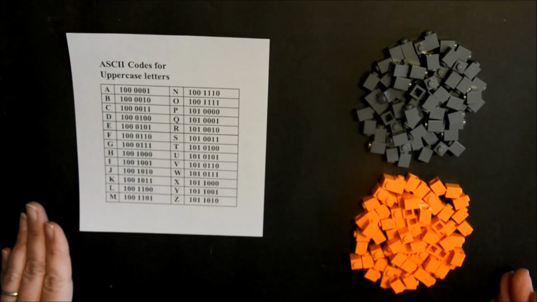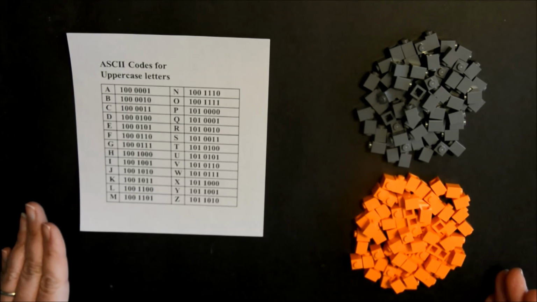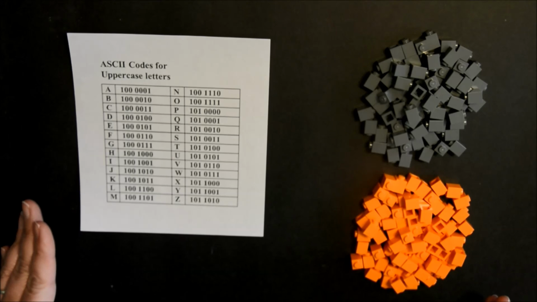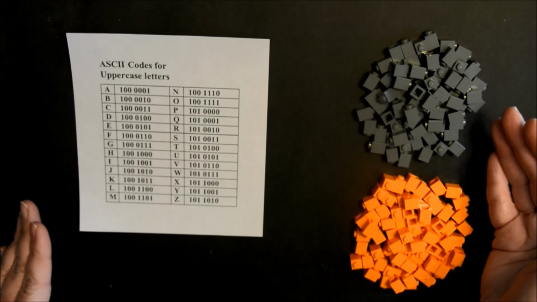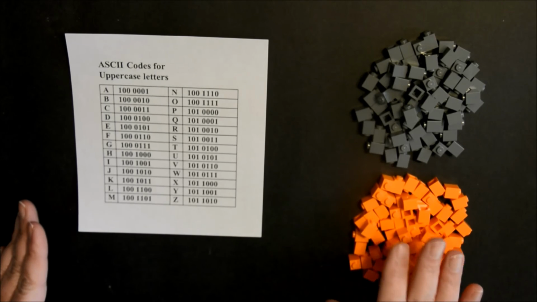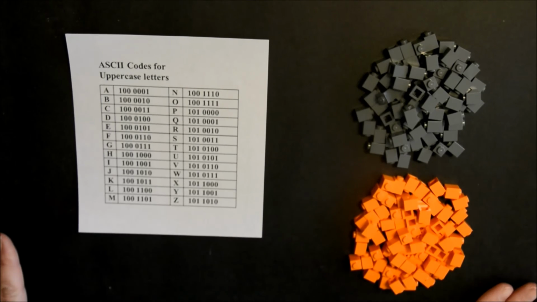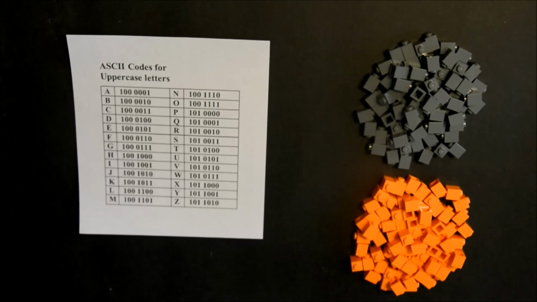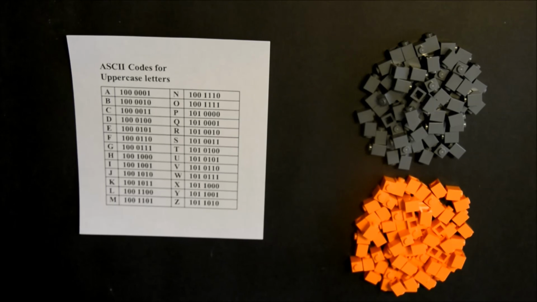In our case, we have provided each set of students a total of 150 1x1 Lego blocks, half of which are gray to represent 0, and the other half to represent 1, which are orange. If Lego are cost prohibitive, you can always cut out small squares of 2 different colors, or even use graph paper or notebook paper to encode your words.